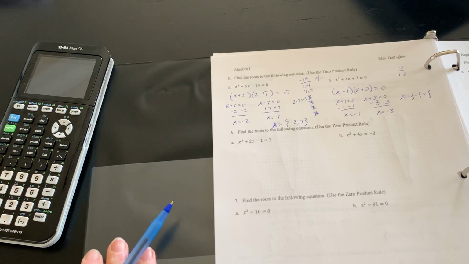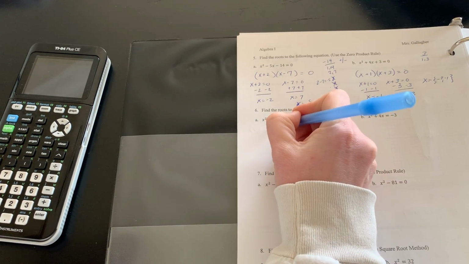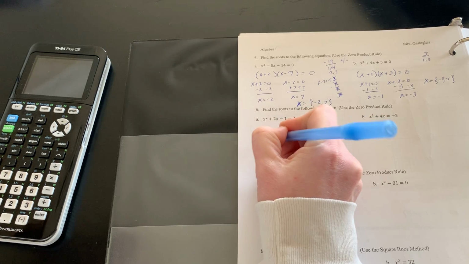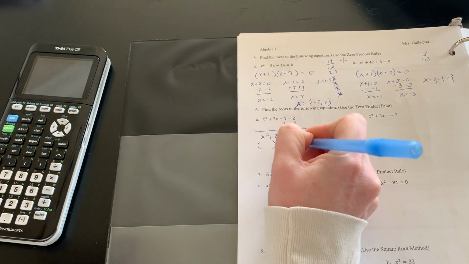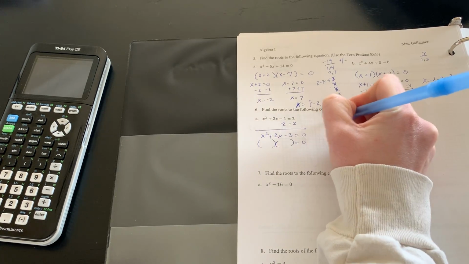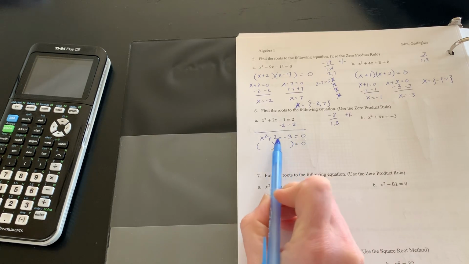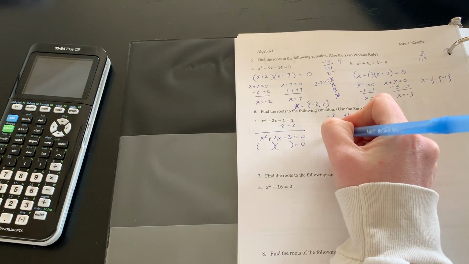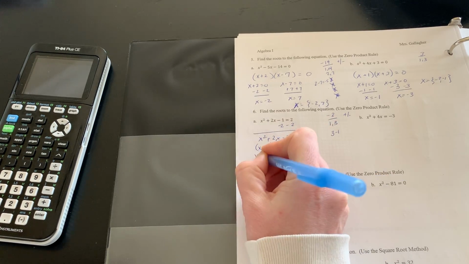Okay, and for the next one, we're using the zero product rule again. I know that needs to be set equal to 0. Then you factor. So to multiply to get -3, 1 times 3. It's positive and negative. I need a +2. So let's do 3 minus 1. X plus 3, X minus 1.